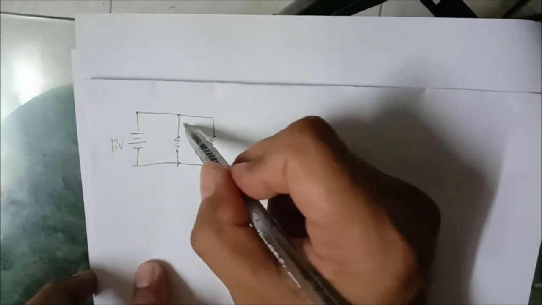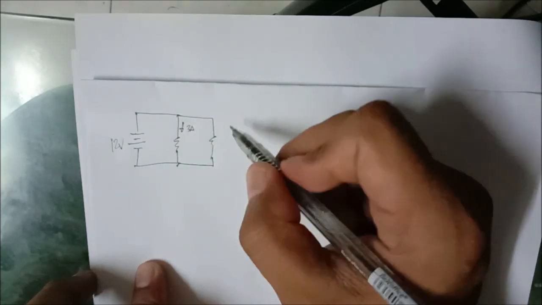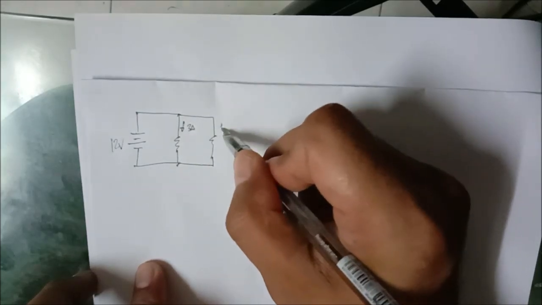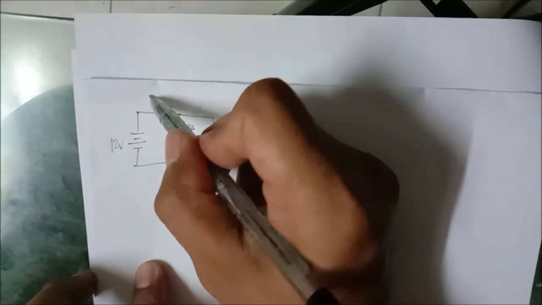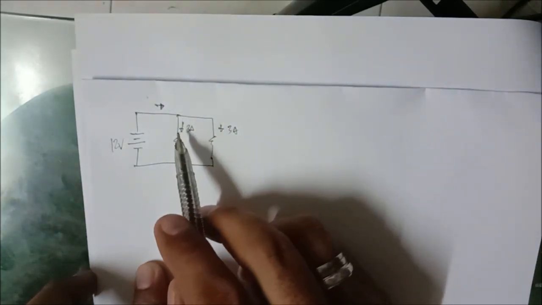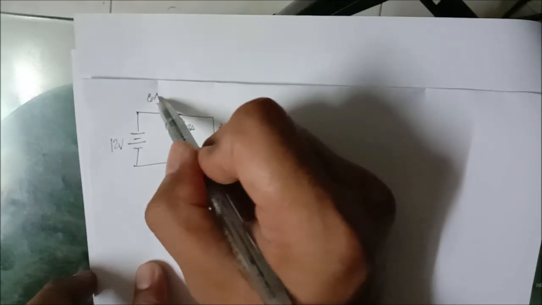Nakaparallel lang sila. Tapos parehas tong naka 3 amperes. So total current niya is, using Kirchhoff's current law, 3 amperes plus 3 amperes is equal to 6 amperes.